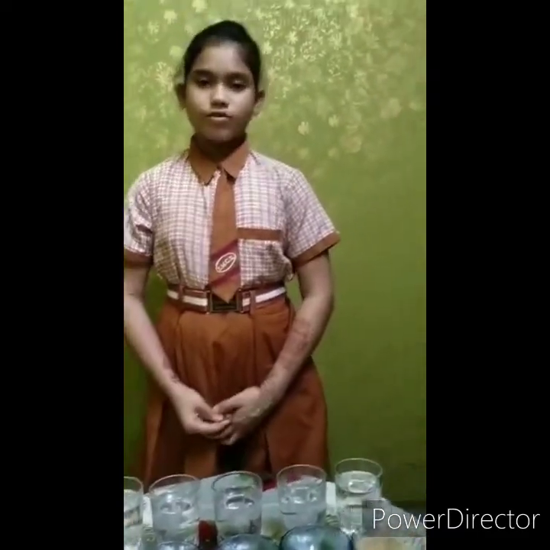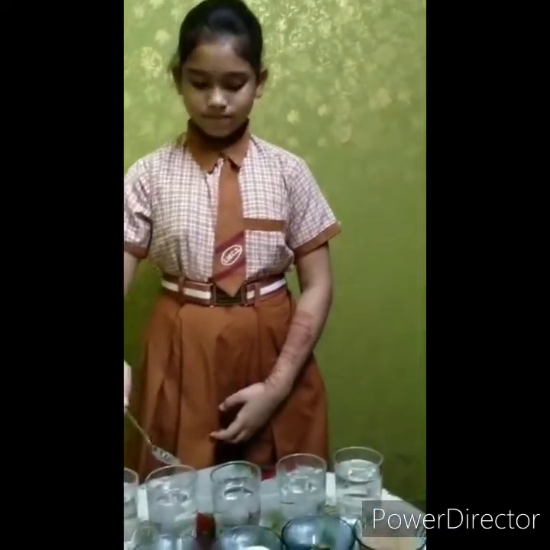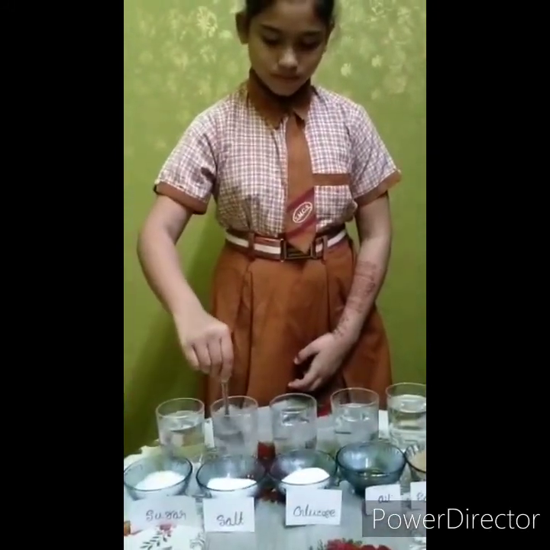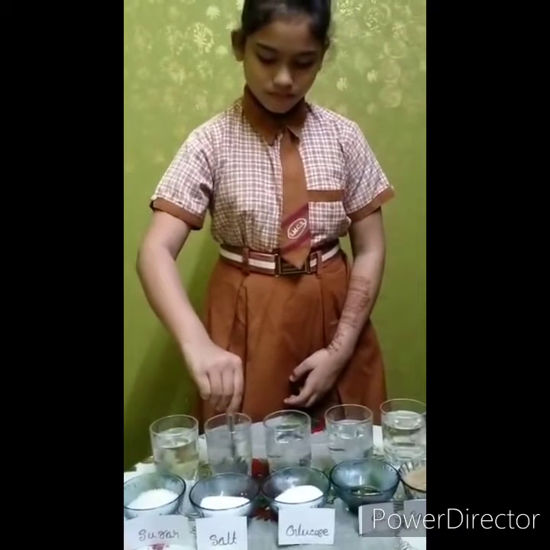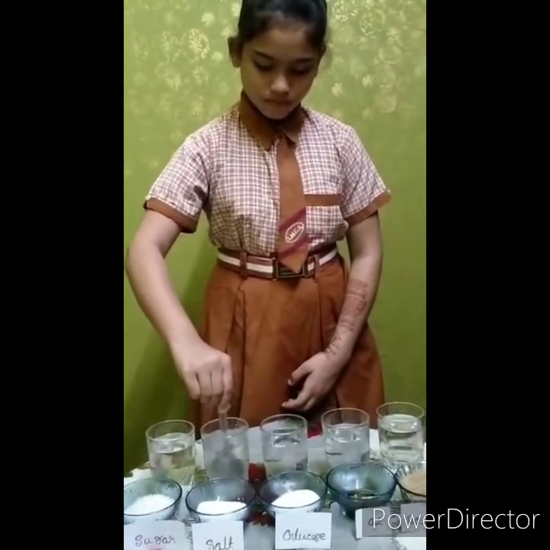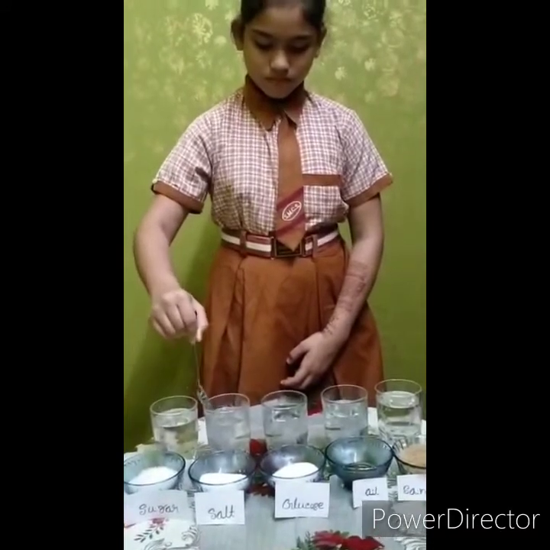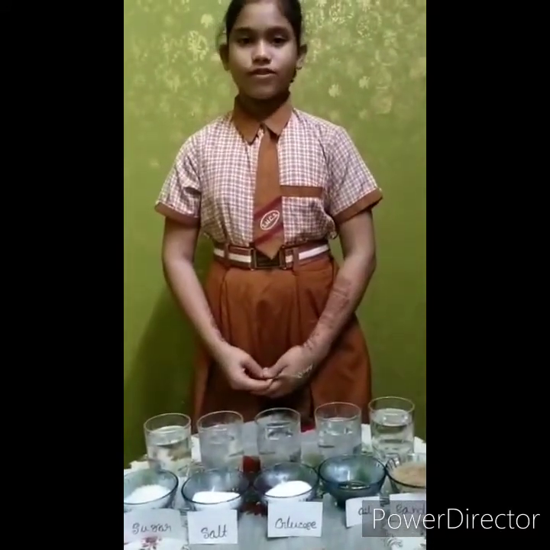It is dissolved in water. Then next, salt. It also dissolved in water.